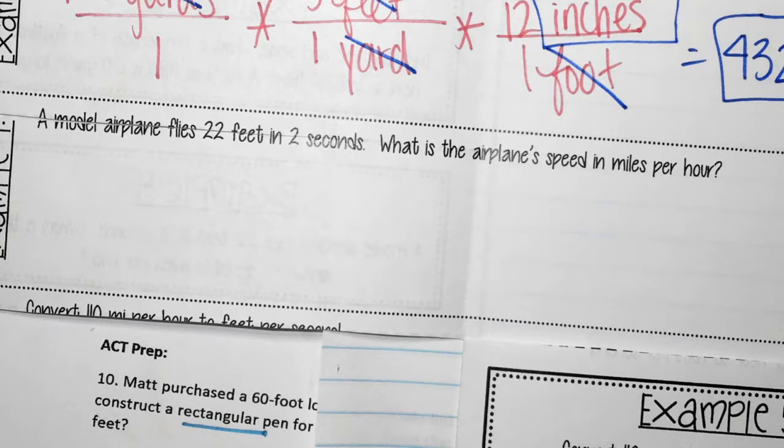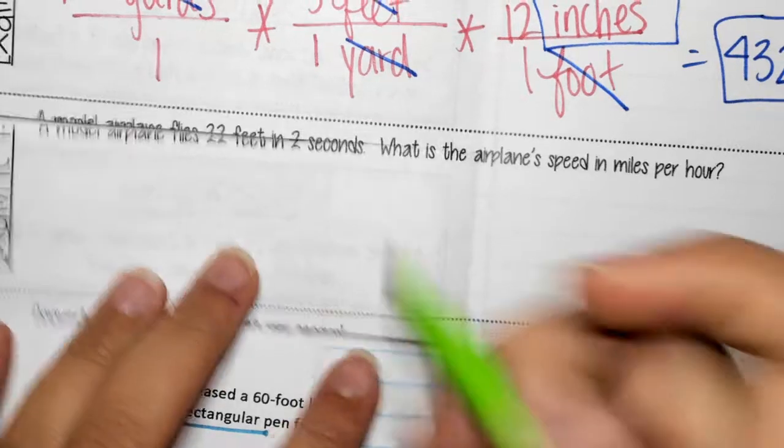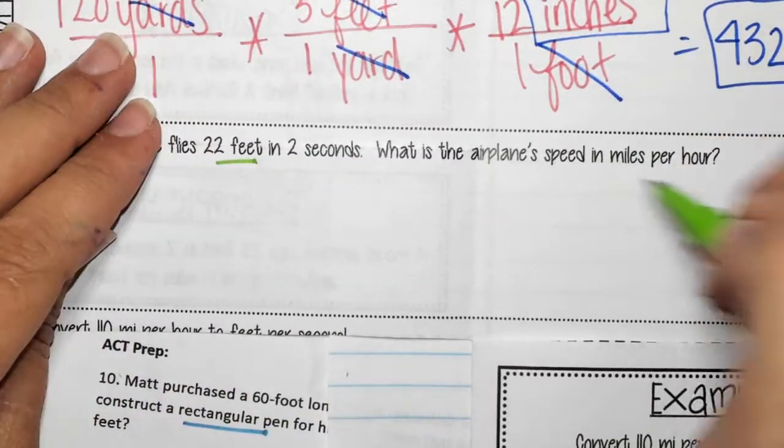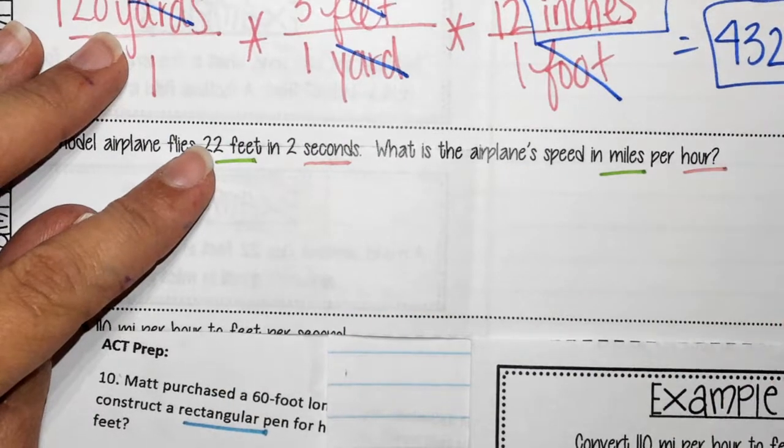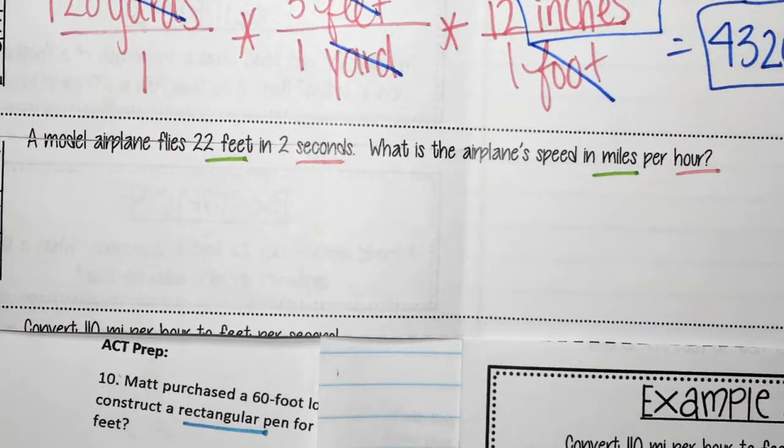Seconds. Yeah, it's seconds. You're going backwards. So we're going to start with feet, and we're going to convert that to miles. And then I'm going to convert seconds to hours. You know how you say miles per hour?